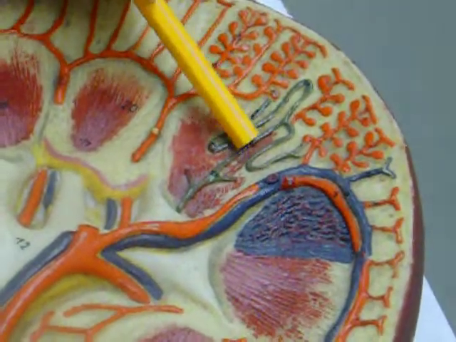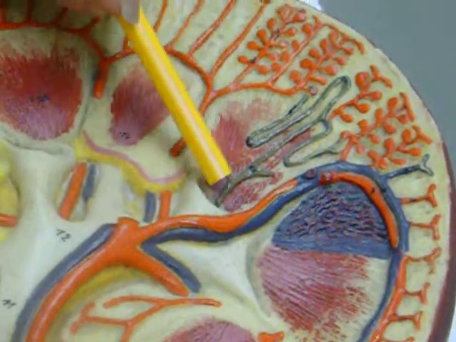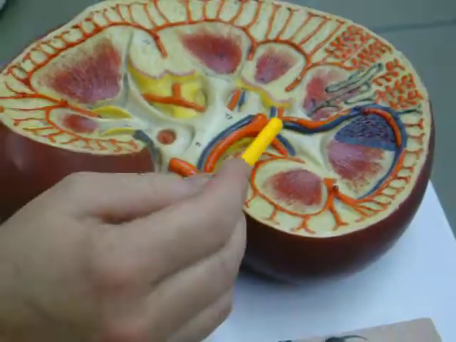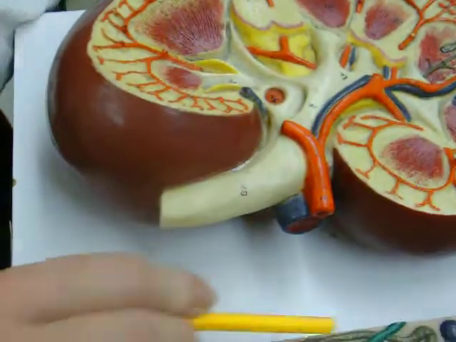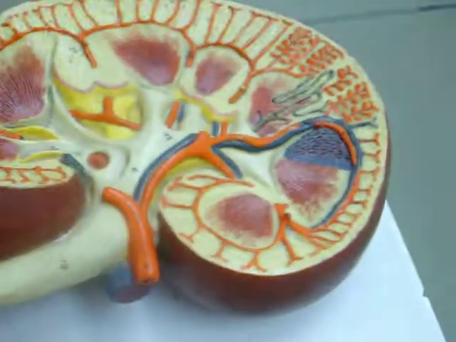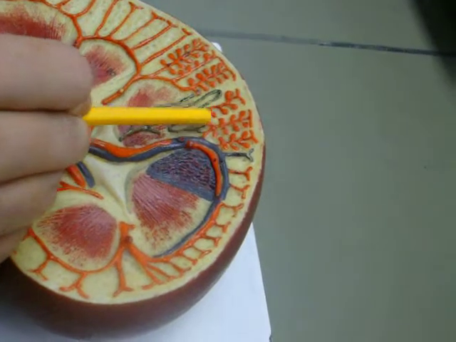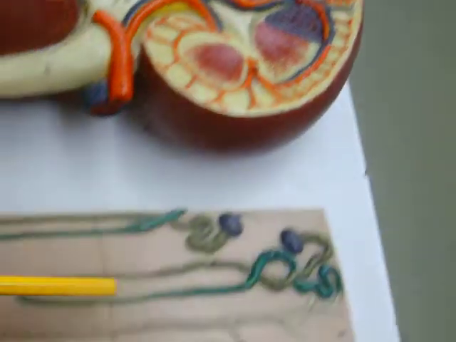And this is a collecting duct going down in there. And then from here, let's see, this is an enlargement. This model is an enlargement of this area. So we take one of these and blow it up, and we'll get this.